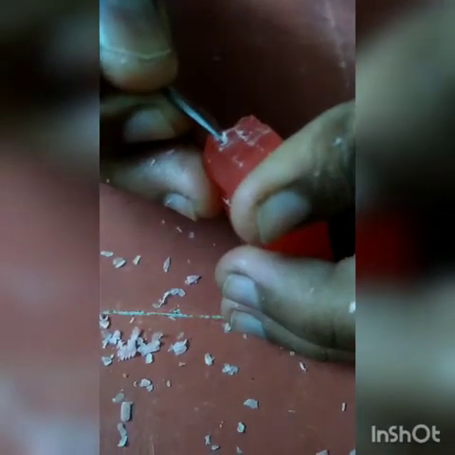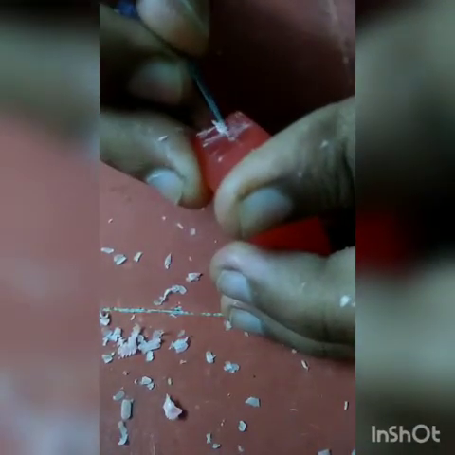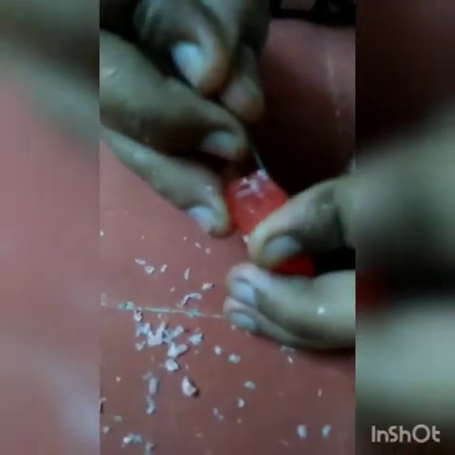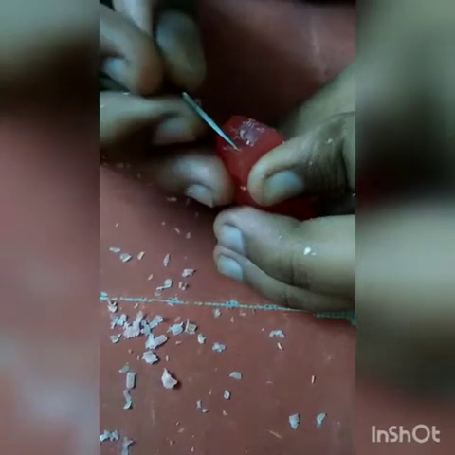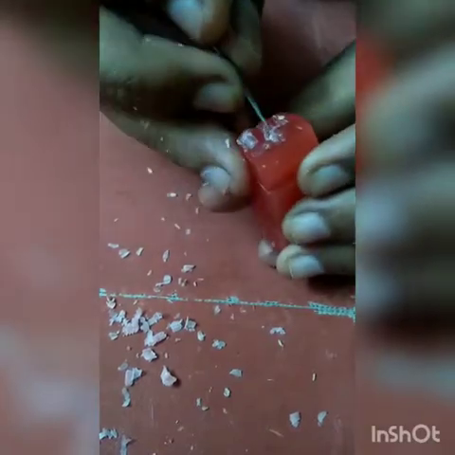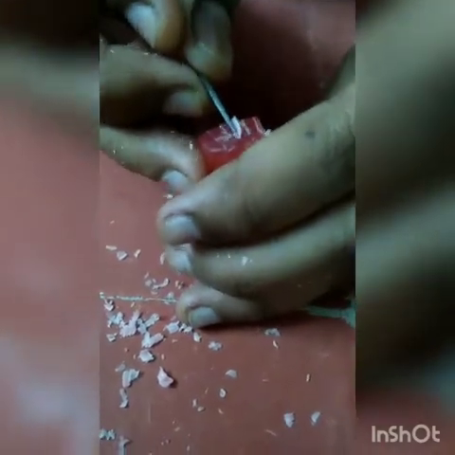And so I've just carved the mesiobuccal and the mesiolingual cusps. Now I'm going to carve the distolingual cusp.